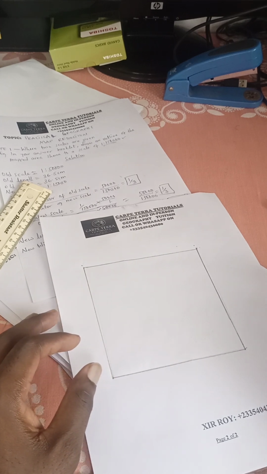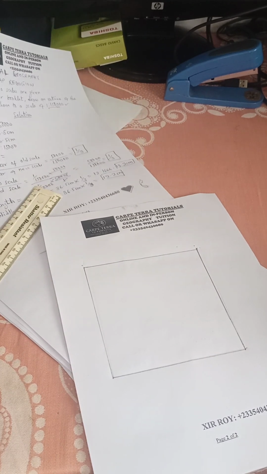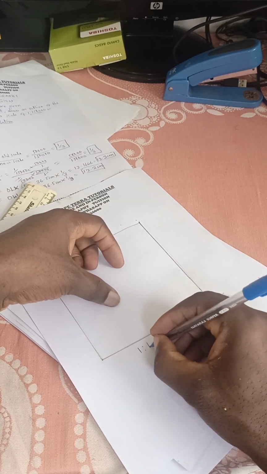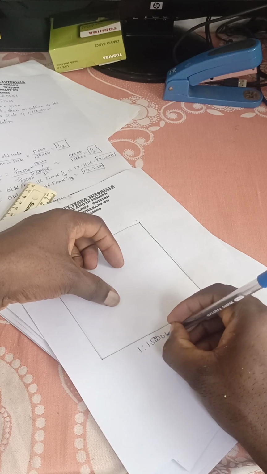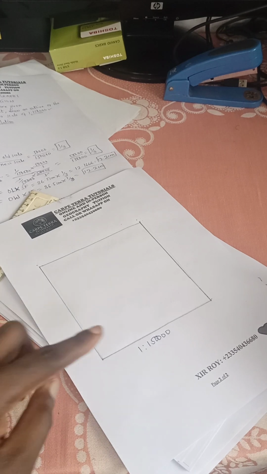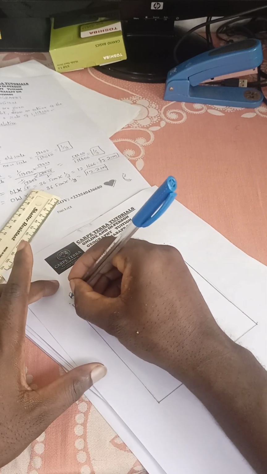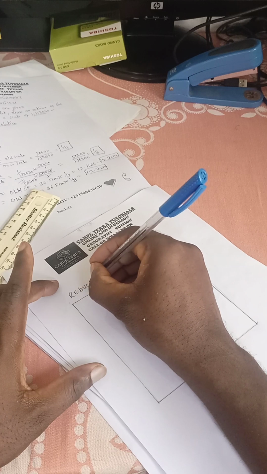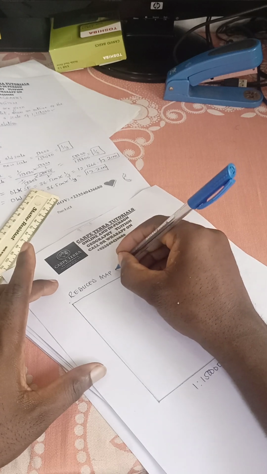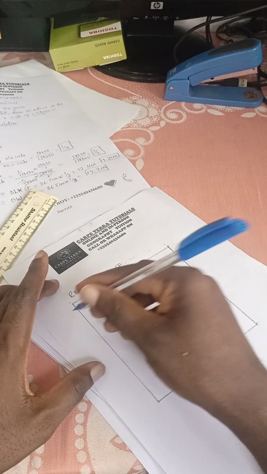But ladies and gentlemen, you don't stop there. You put your new scale below it. And our new scale is what? 1:150,000. Remember the features of a good map. A good map should have what? A scale. It should also have what? A title. So here you write the title, reduced map of what is given to you.